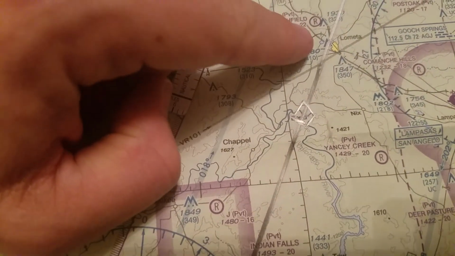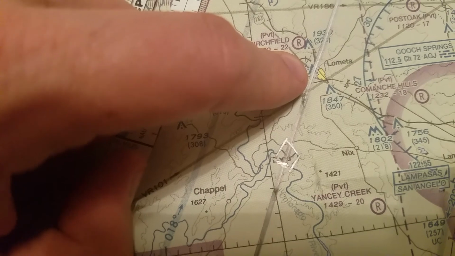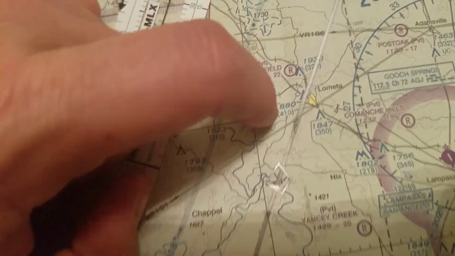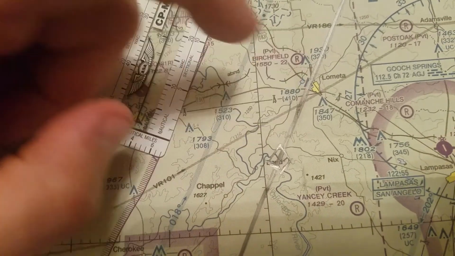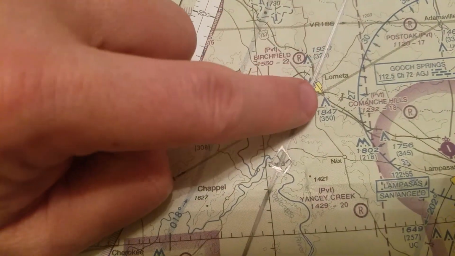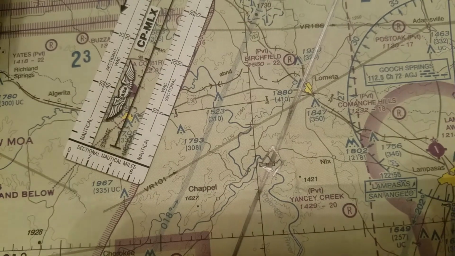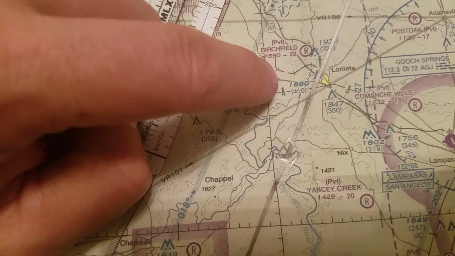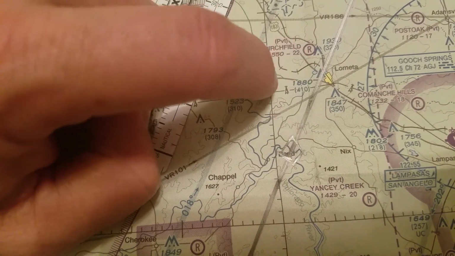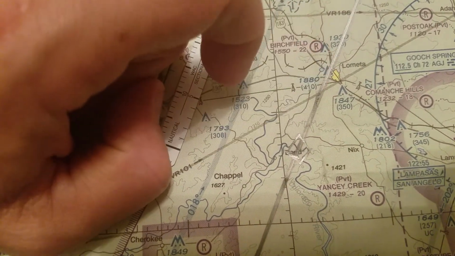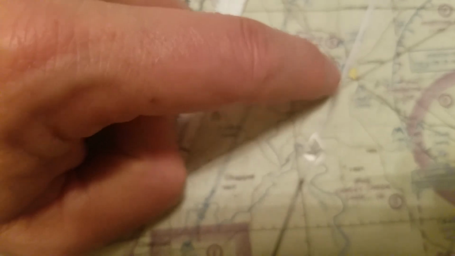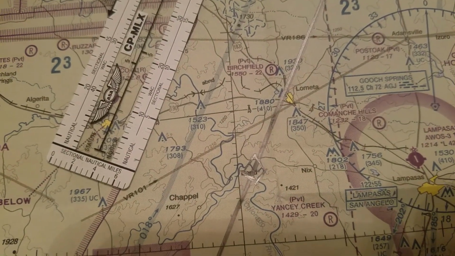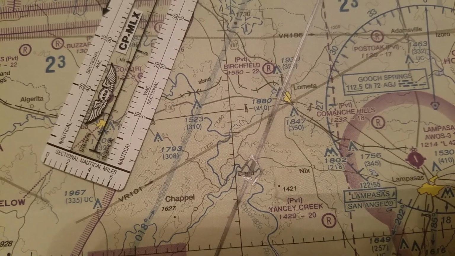Now the next thing here is this town of Lometa. That's going to come in real good. It's a yellow town. Yellow towns are the ones that show up after dark. That's going to be the shape that it's going to be if it's nighttime and you're just seeing the street lights. And of course, there's also a railroad coming into here, a couple of highways coming in, and a few rivers along with it. So definitely, I'm going to use the town of Lometa.